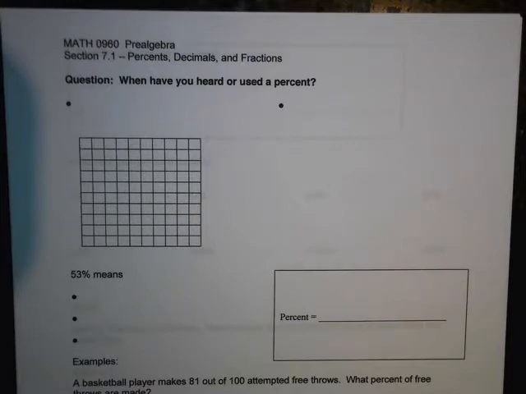Most of the material that we're going to cover for the rest of the week is on percents. And so my question for you is, when have you ever used a percent? Or when have you ever heard of a percent? It's a pretty easy question, right?